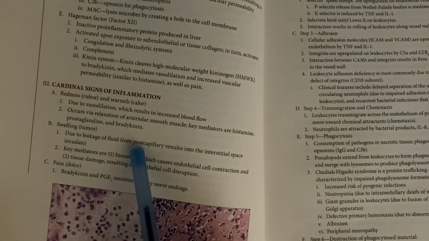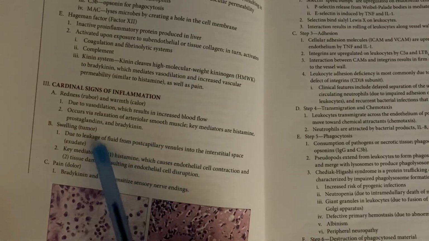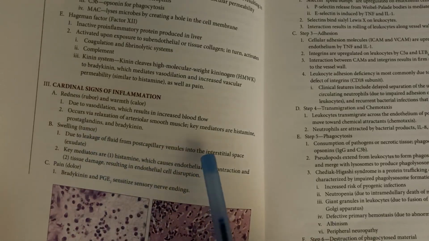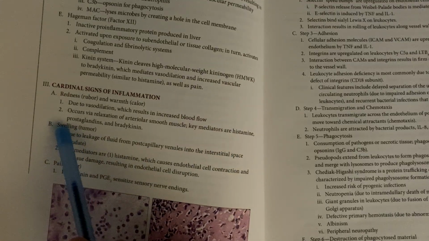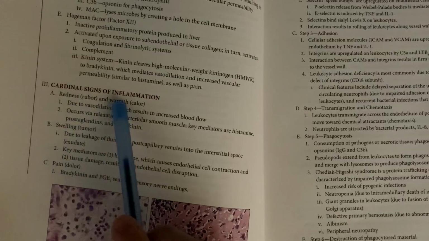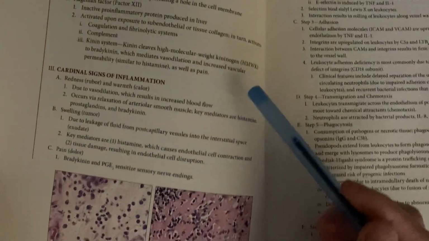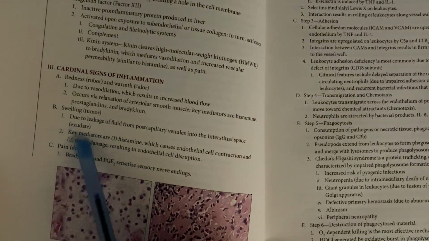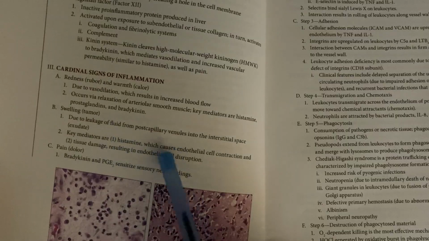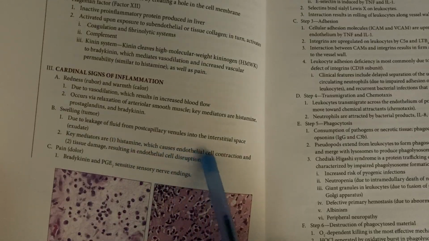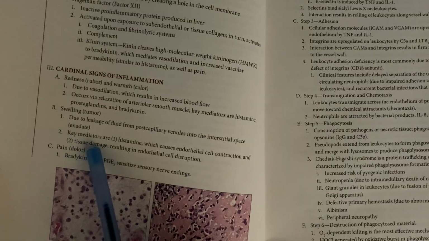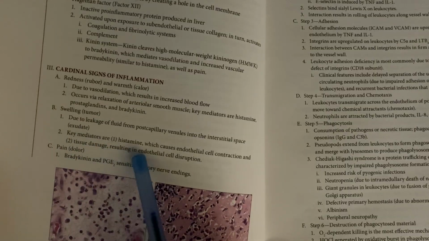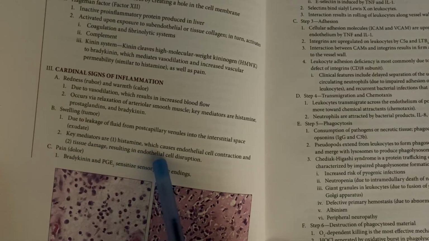Again, it's the postcapillary venules that are leaking the fluid into the interstitial space, and that is the main etiology of the swelling when it comes to inflammation. So the key mediators of this include histamine, which causes endothelial cell contraction, and tissue damage, which will result in endothelial cell disruption.